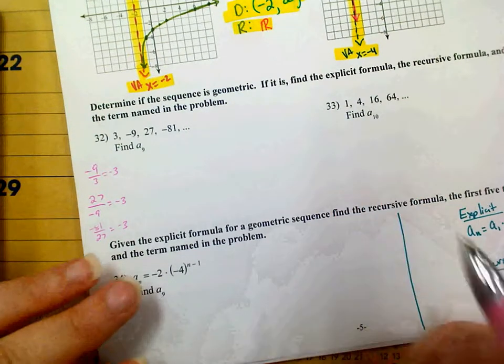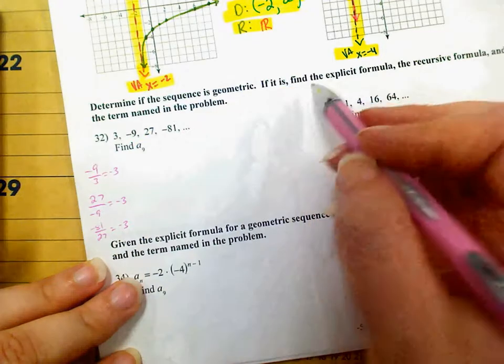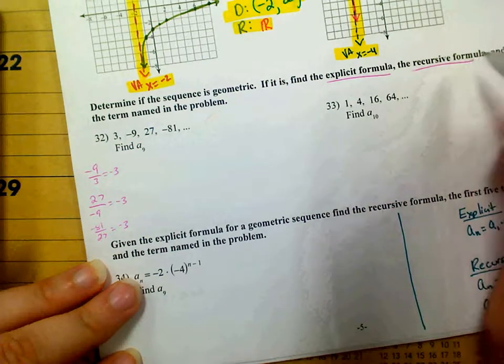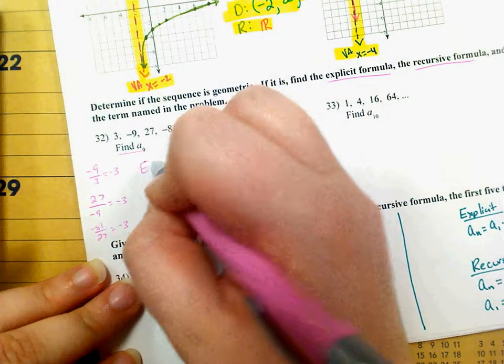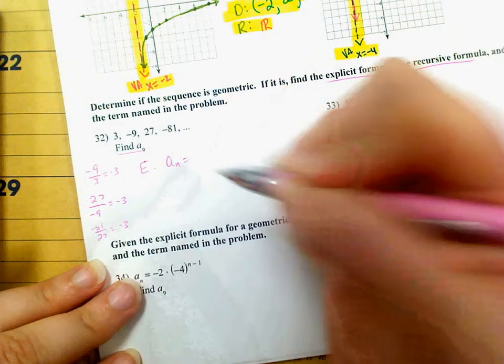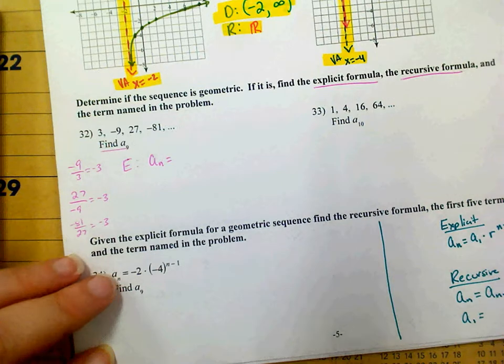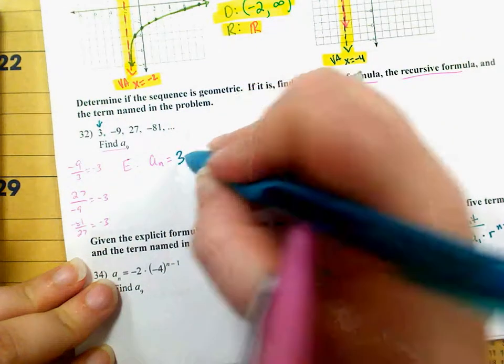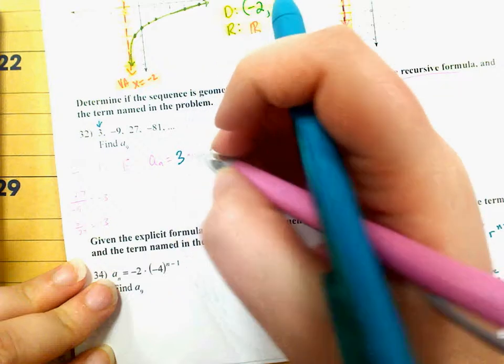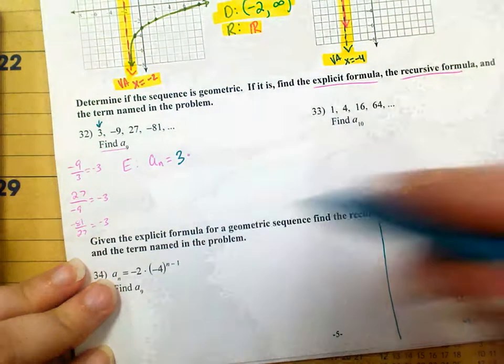So it says find the explicit formula, the recursive formula, and a sub 9. So first let's do explicit. A sub n equals a sub 1, which is the first term, times the ratio, which we found to be negative 3.